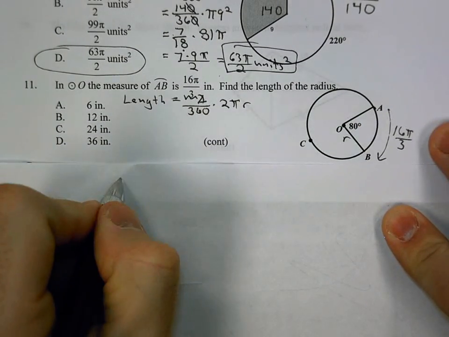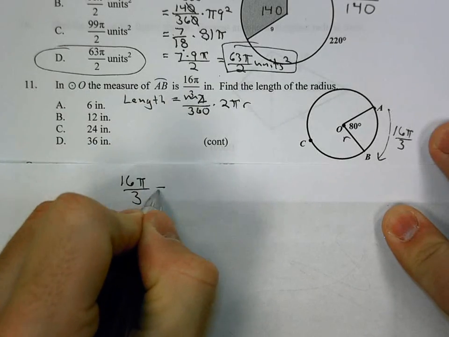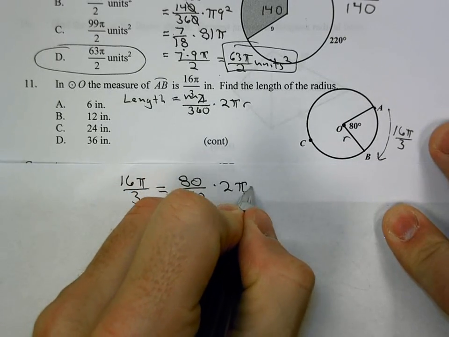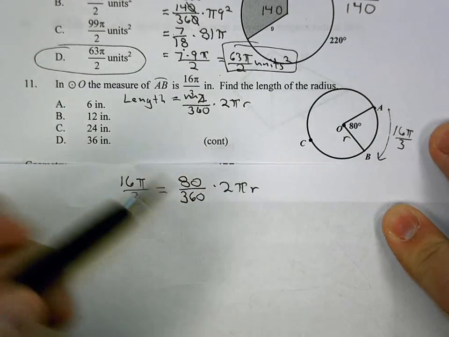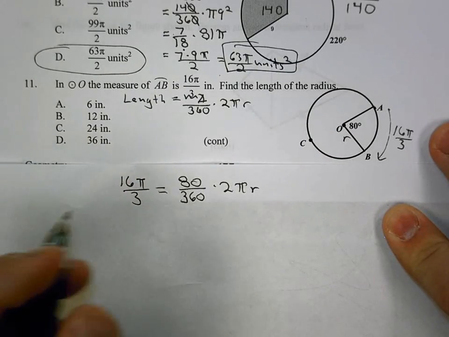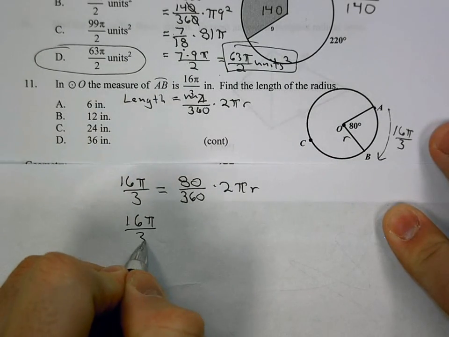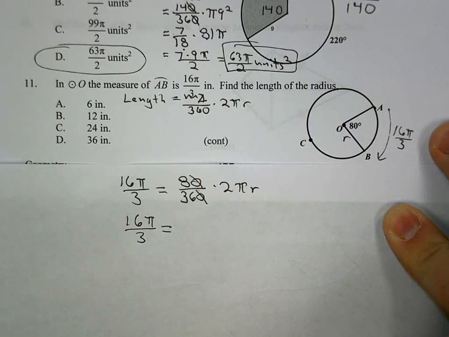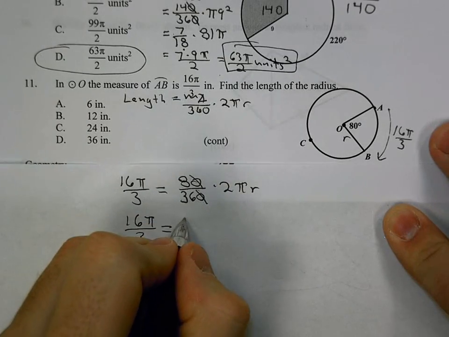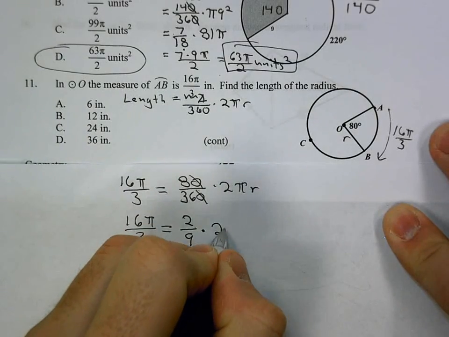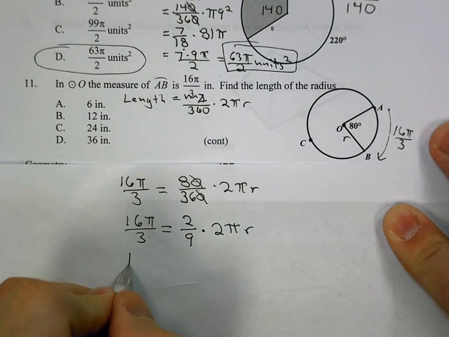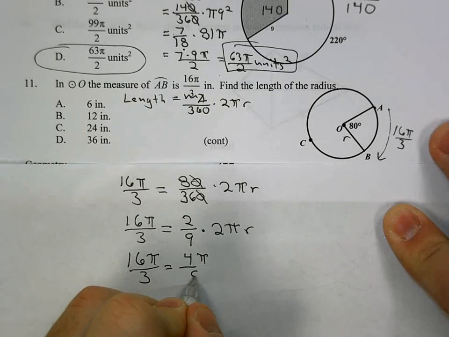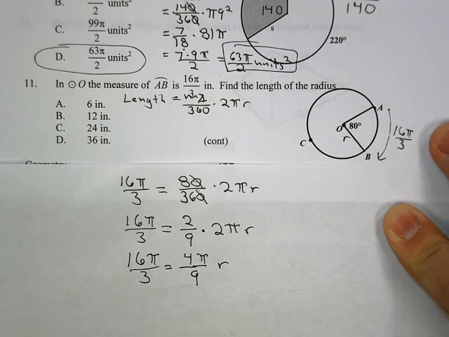So our length, we said, is 16 pi over 3. The angle is 80 over 360 times 2 pi r. The nice thing is this is in terms of pi. We don't have a decimal here, so it's going to be a little nicer to clean up. I get 16 pi over 3 equals, well, 80 over 360, we can cross out the zeros. I can divide both of those by 4, and that gives me 2/9 times 2 pi r. This becomes, on the right side, 4 pi over 9 equals r.